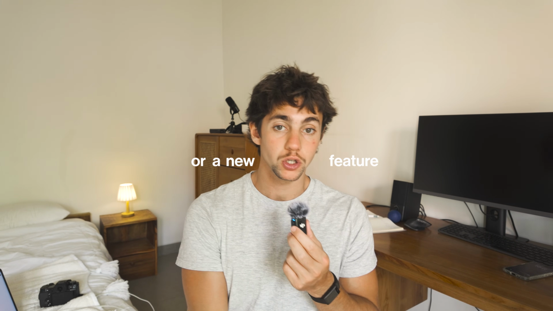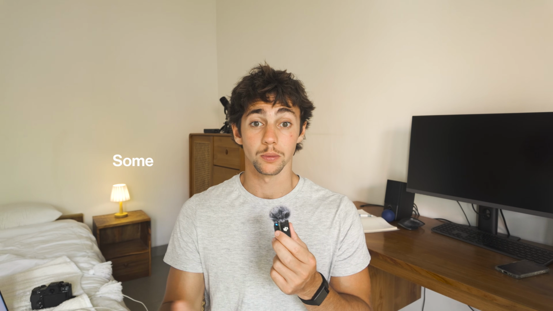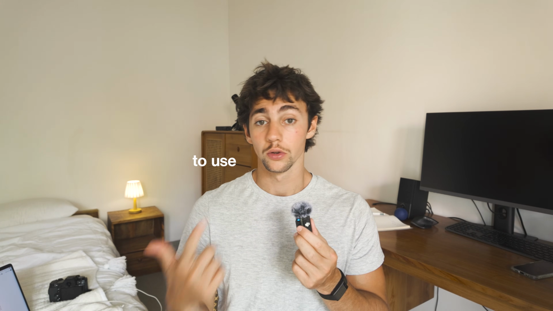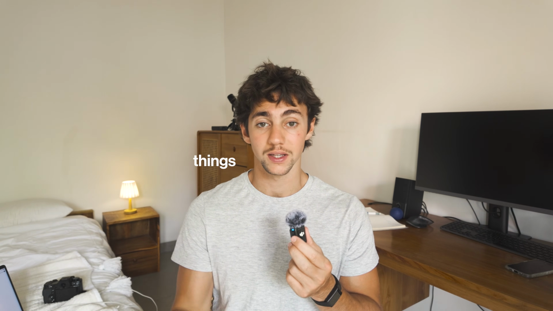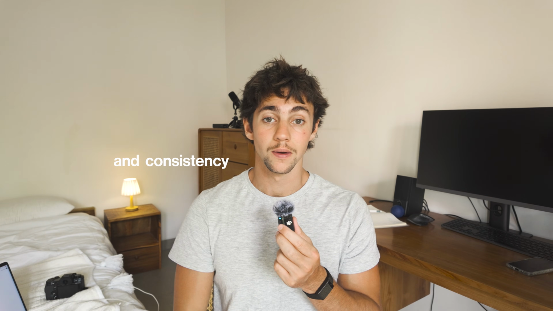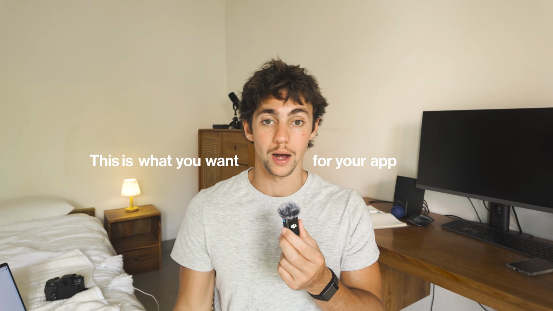Because when, for example, you want to add a new screen or a new feature, you realize that some buttons are not consistent, some colors are not consistent, and the app is a complete mess in terms of design. But if you create the design system first by defining the components to use, the colors, the typography guidelines, things like that, it will make your app fully consistent. And consistency is what builds trust and premium. This is what you want for your app, I guess.